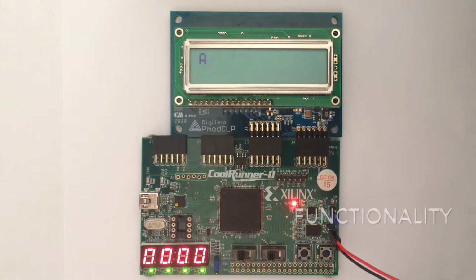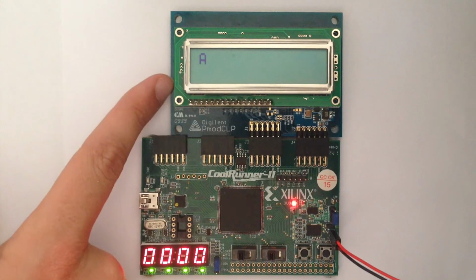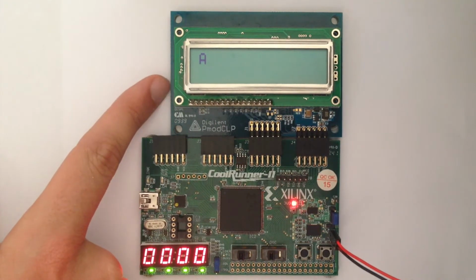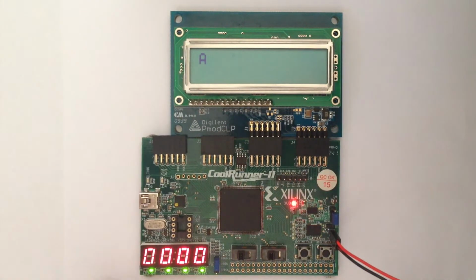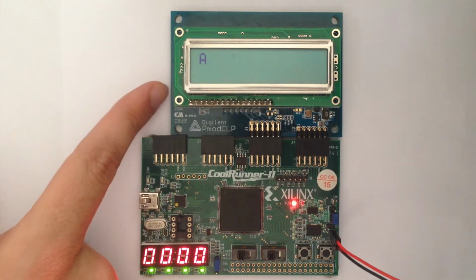The Coolrunner 2 board comes with a 4 digits 7-segment display, 4 LEDs, 2 switches, 2 buttons and an additional LCD display with 2 lines of 16 digits. It has a clock with different frequencies from 10K to 1 MHz, and in our setup we chose to view the operands in the 7-segment display and the result on the LCD.